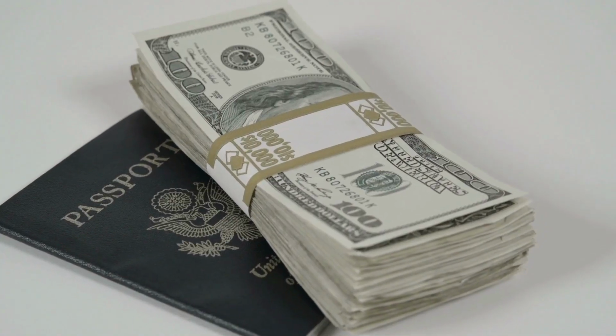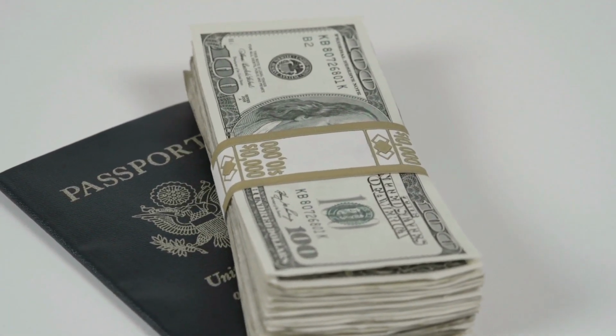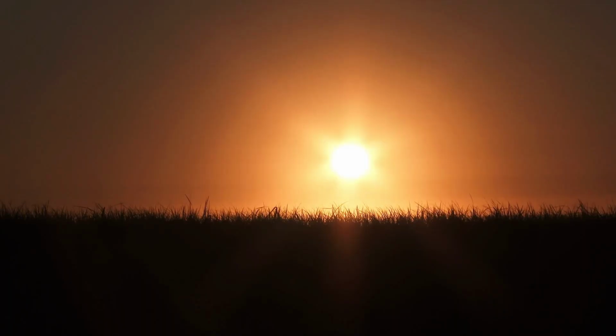If you're serious about building wealth and achieving financial freedom, Cashflow Quadrant, Rich Dad's Guide to Financial Freedom is a book you don't want to miss.